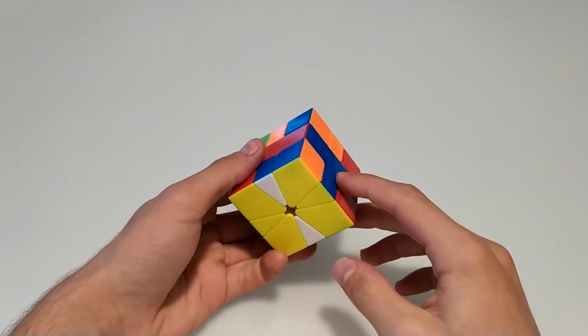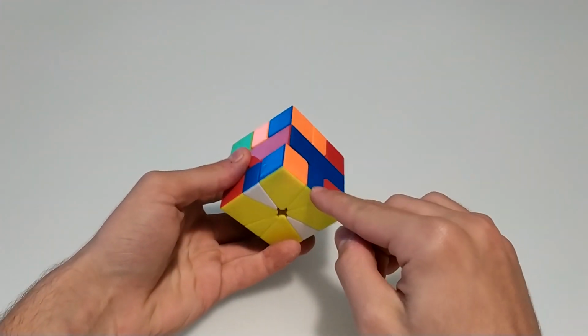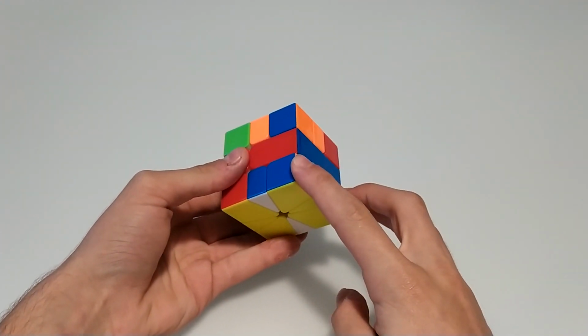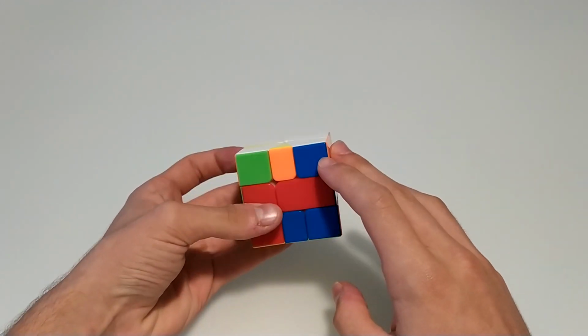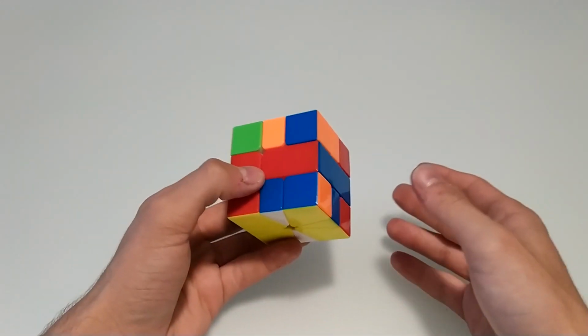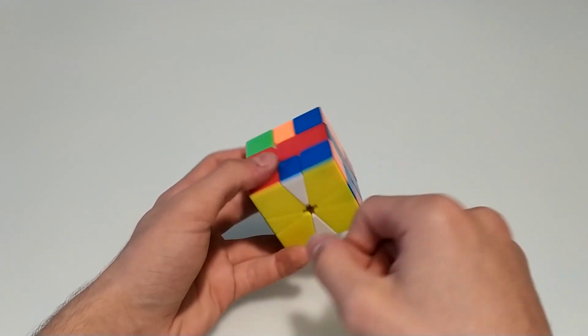Now, other awful cases. You see this one here. You have the edge in the right spot while the two corners are in the wrong one. So basically what you want to do here is just like a VF algorithm, which is basically a PBL for Lars that just flips these two corners and these two edges.